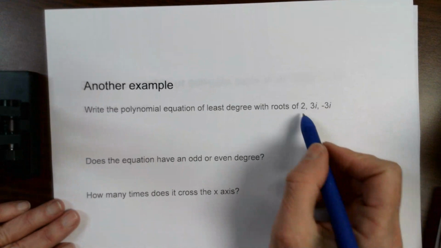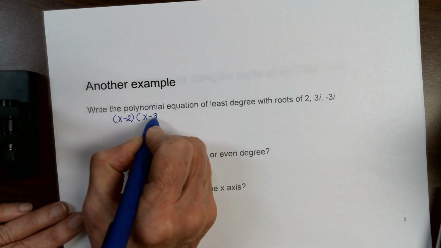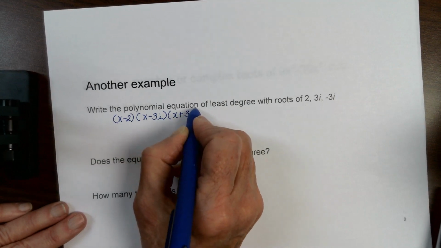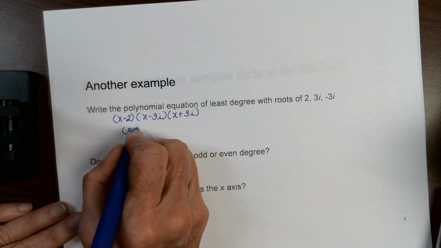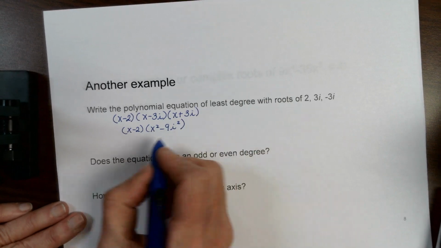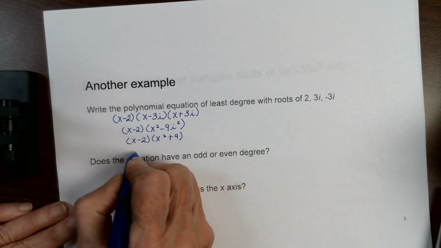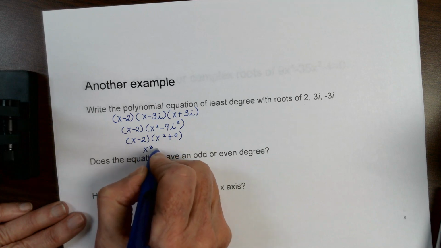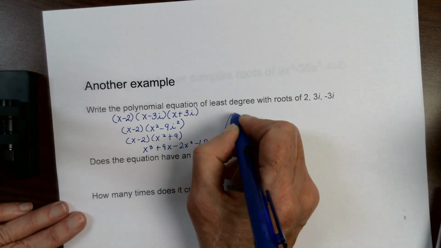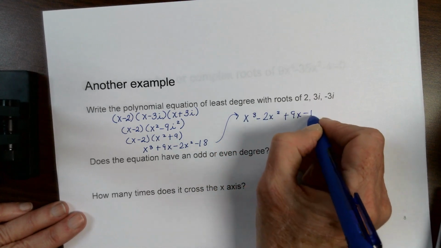Another example, they give me these as my roots, so I'm going to write it as x minus 2, x minus 3i, and an x minus a negative 3i, which is an x plus 3i. Just have to do FOIL on that. So I have x minus 2 times x squared minus 9i squared. But the i squared is a -1, so this is x minus 2 times x squared plus 9. So FOIL is going to give me x cubed plus 9x minus 2x squared minus 18. If I write it in the correct order, I have x cubed minus 2x squared plus 9x minus 18.